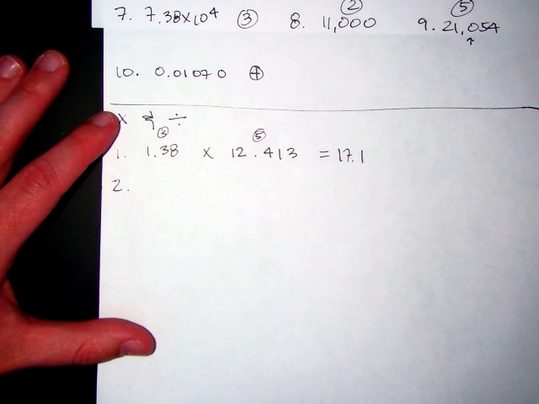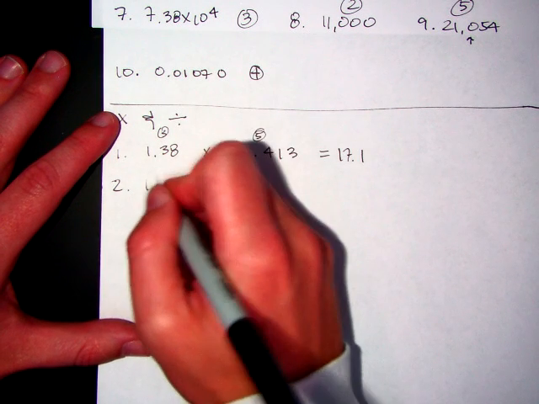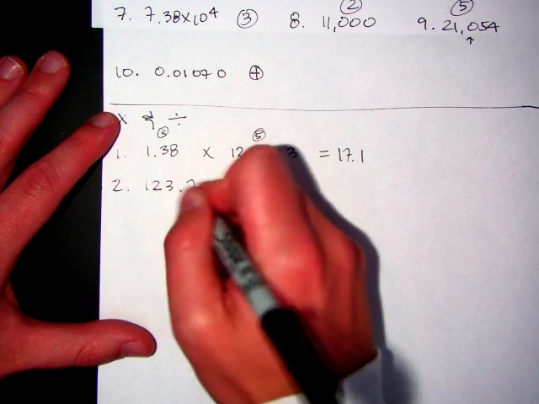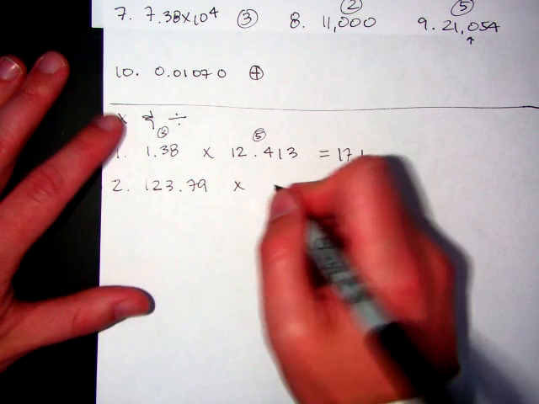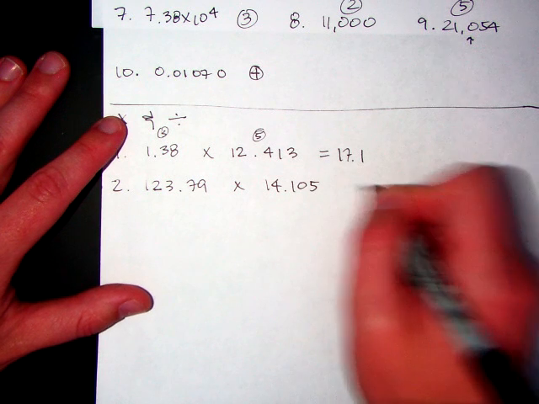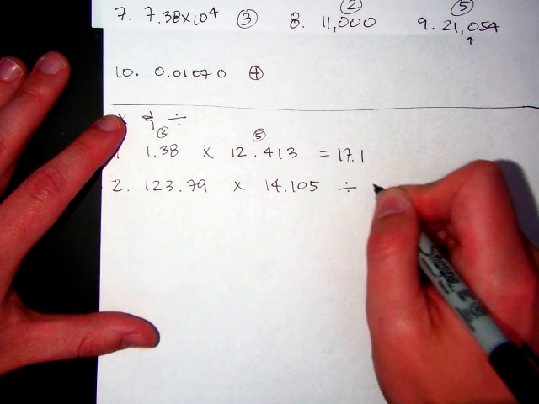All right, so let's try a couple more. Let's see. I had the ones. Oh, 12. I had a 12 there too. How about 123.79 times 14.105 divided by 5.